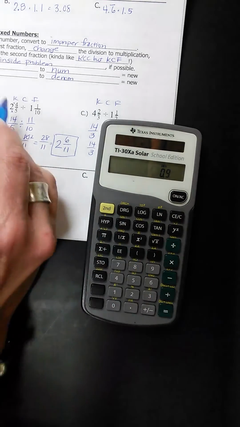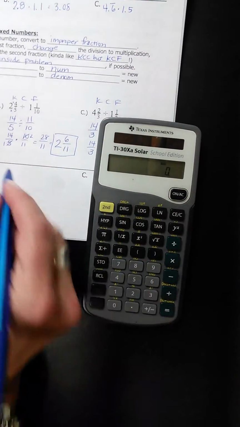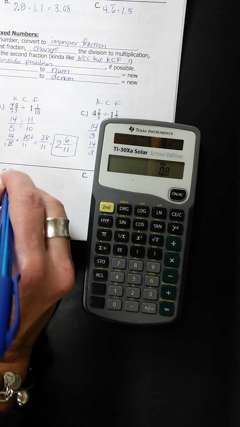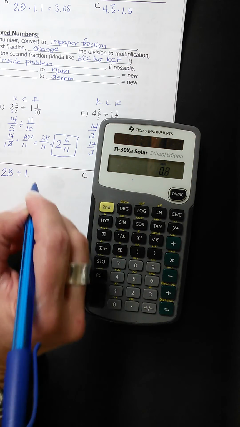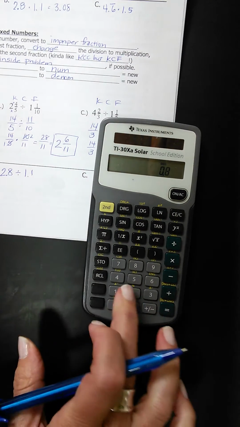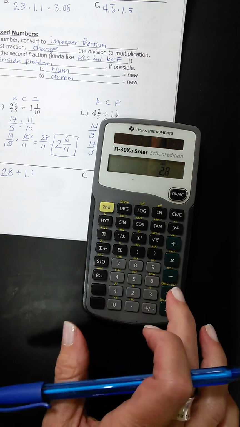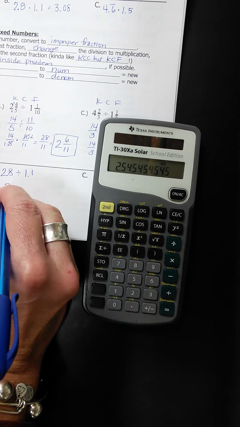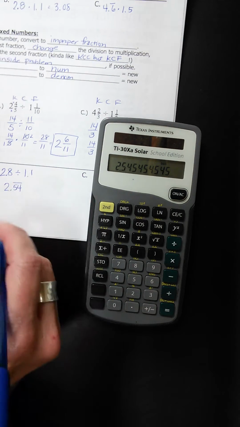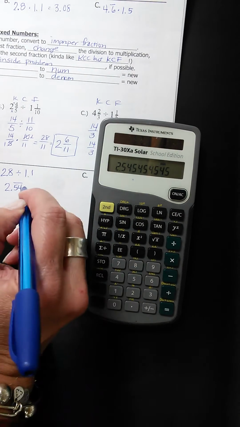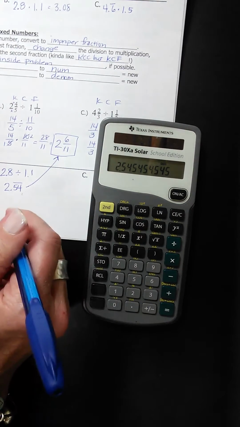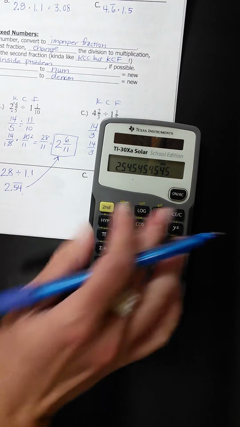Let's do this one. 2 4/5. I know it's going to be 2.4 divided by 5 is 8, so it's 2.8 divided by 1.1 tenth. I can actually put that into my calculator. 2.8 divided by 1.1, and I get 2.54 repeating. Now here's where the problem comes in. It's trying to get that to convert to that fraction. Some people like to do guess and check. Sometimes they go, it's just easier for me to do this work. So that's up to you.